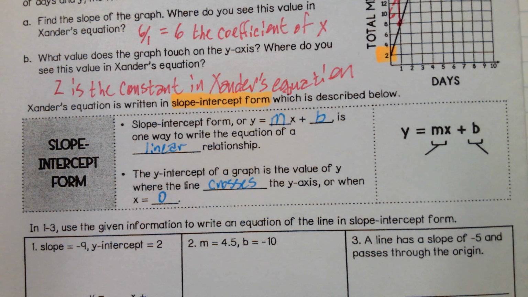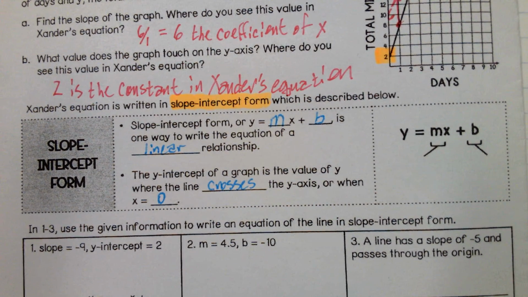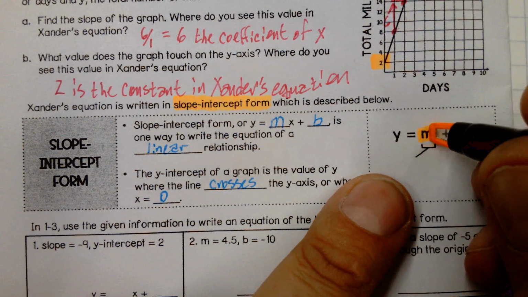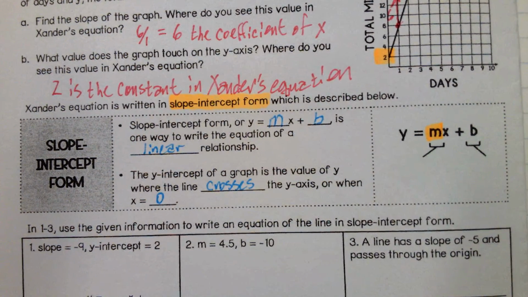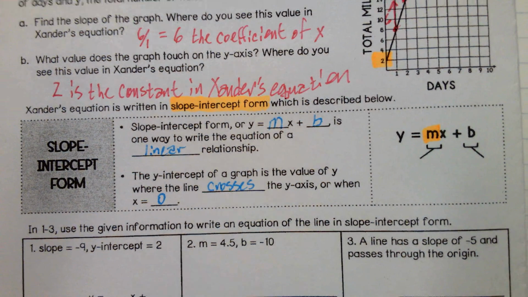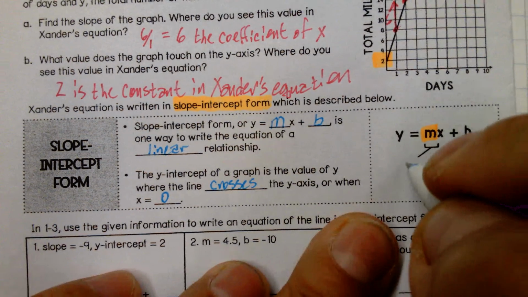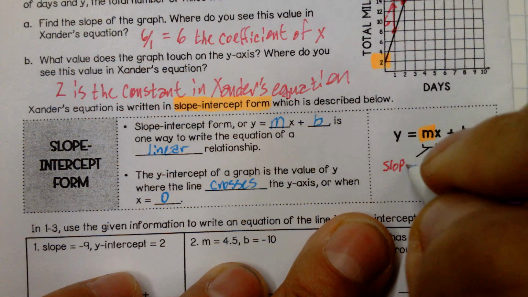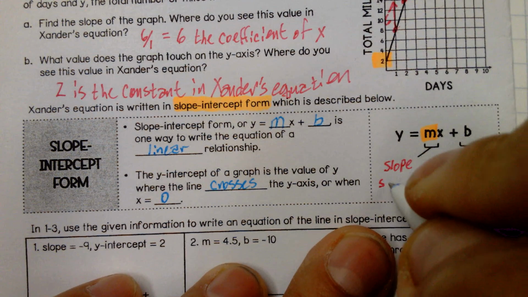So here is the big takeaway for today, guys. Whenever you see this equation, y equals mx plus b, the coefficient for x, that number there, whatever it is, that is the slope for the line, the steepness.